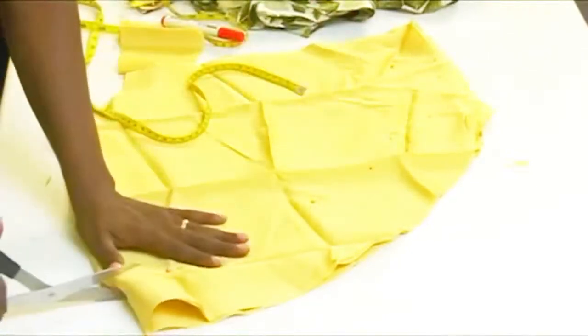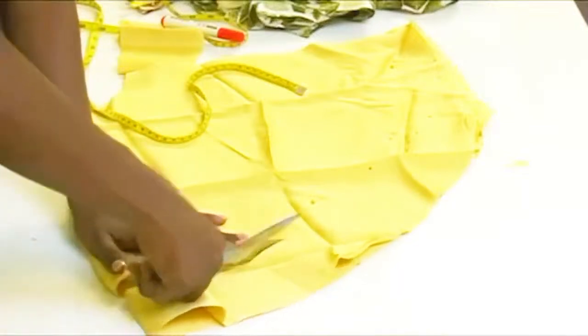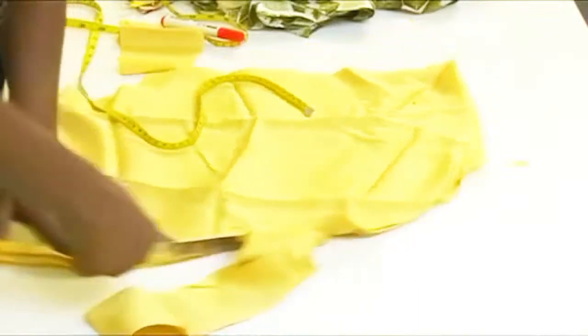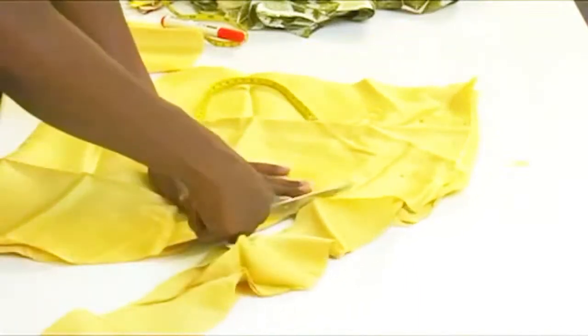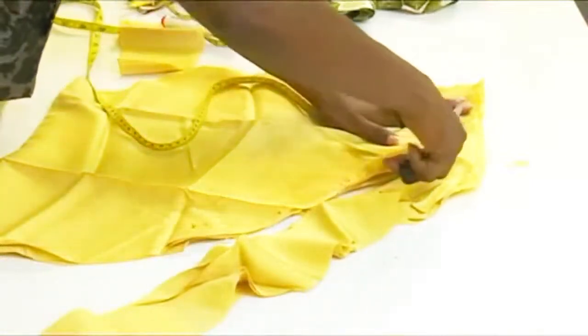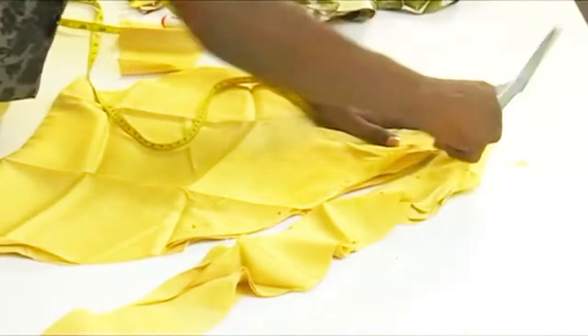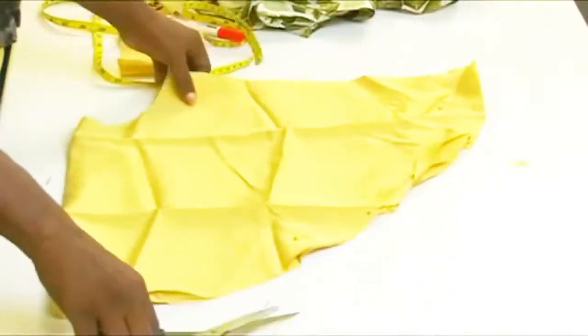So I'll just cut it along those points I just made. So now we've taken care of our lining.